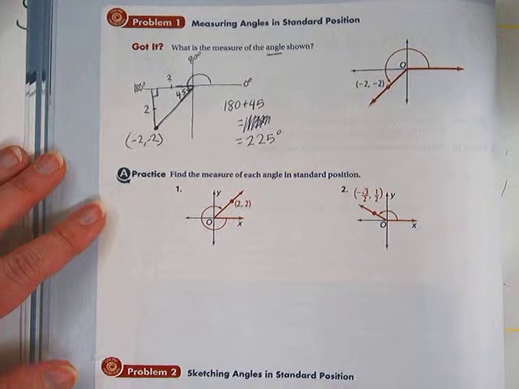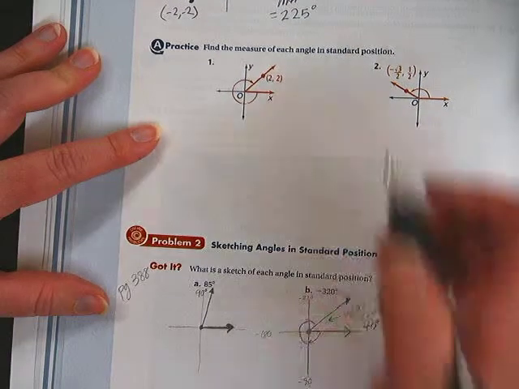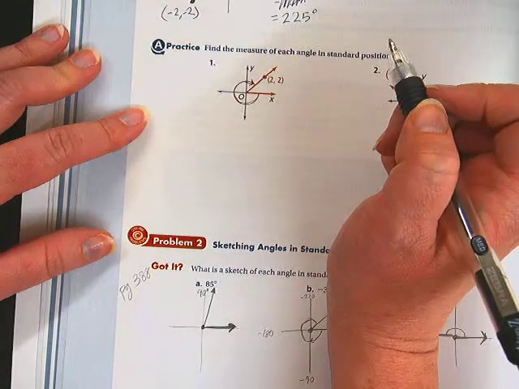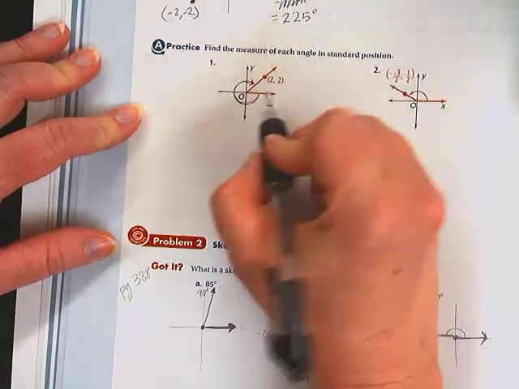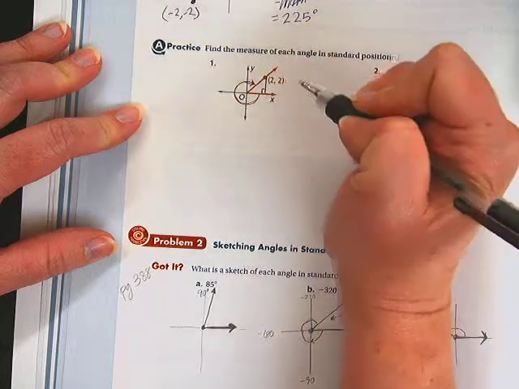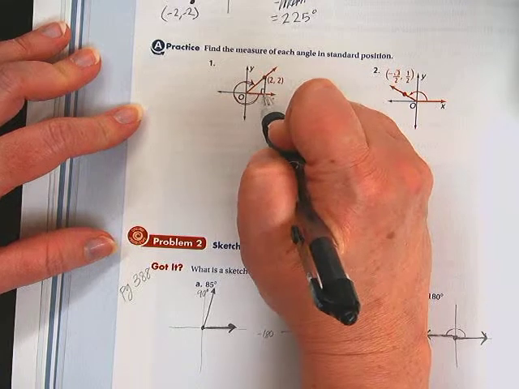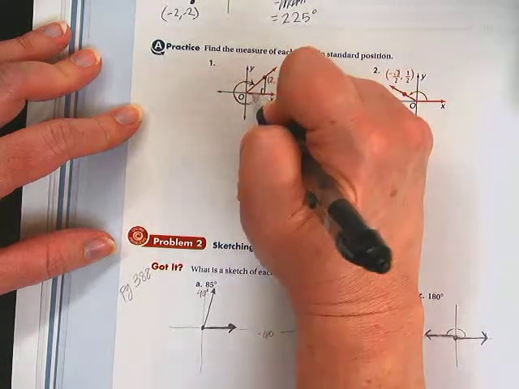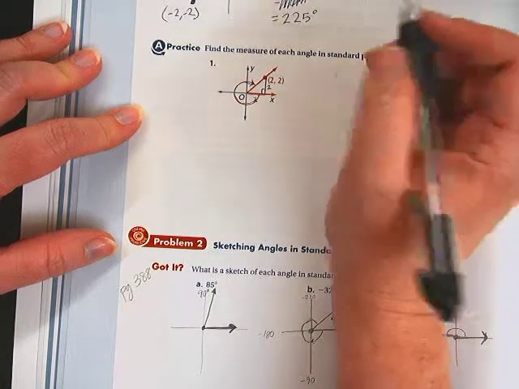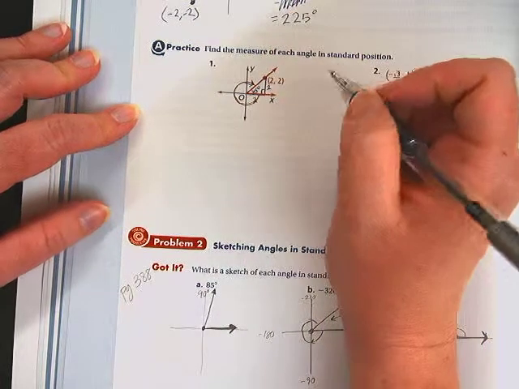Let's look at these other two problems together. This shows us needing to figure out the angle going this way. Again, we have a point at 2, 2. If we turn this into a right triangle, having that corner point at 2, 2 indicates that this side of the triangle is 2 and this side of the triangle is 2. Again, an isosceles right triangle. That means that this has to be a 45-degree angle.